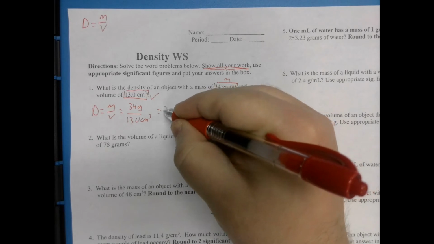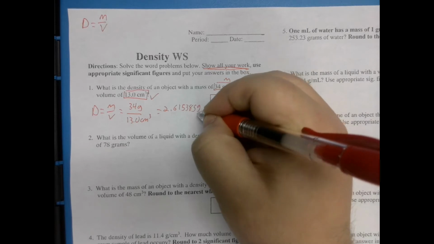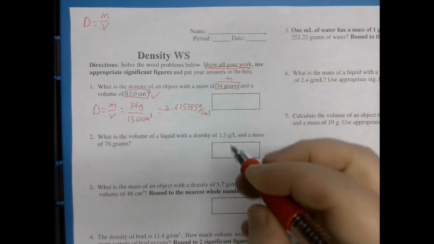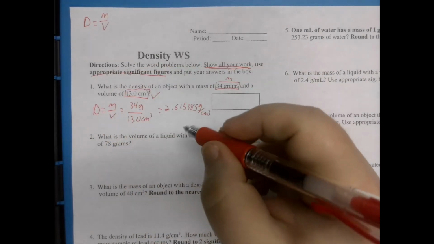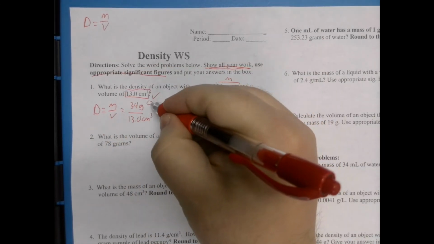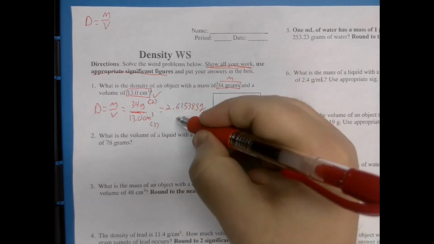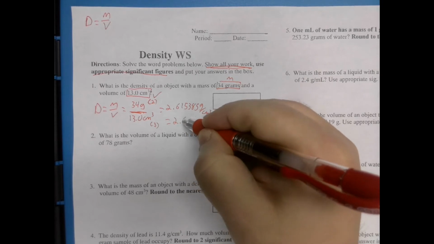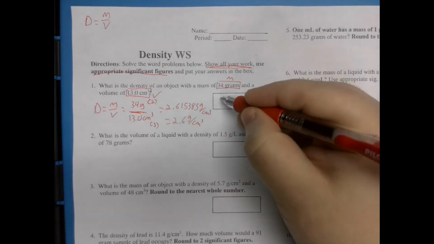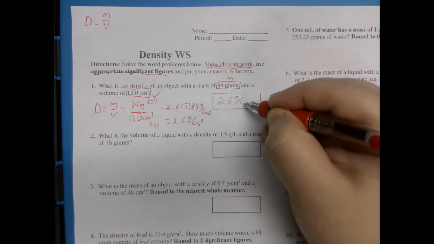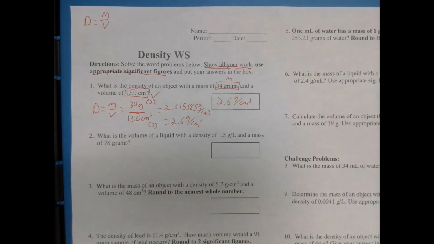This would give us 2.615385 grams per cubic centimeter. But we need to use appropriate significant figures. This has 2, this has 3, division, so we would round this to 2.6 grams per cubic centimeter. Because this has 2, that has 3.